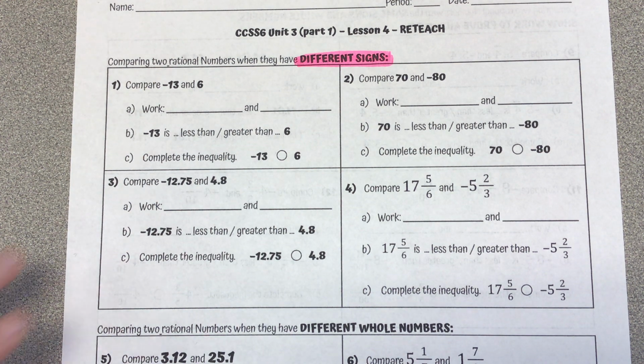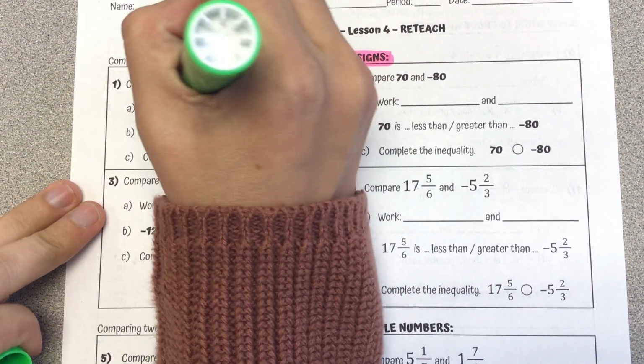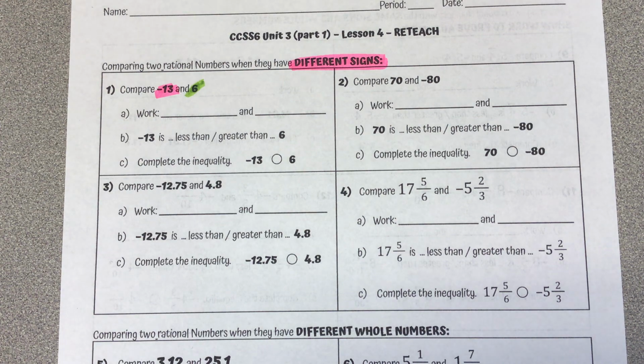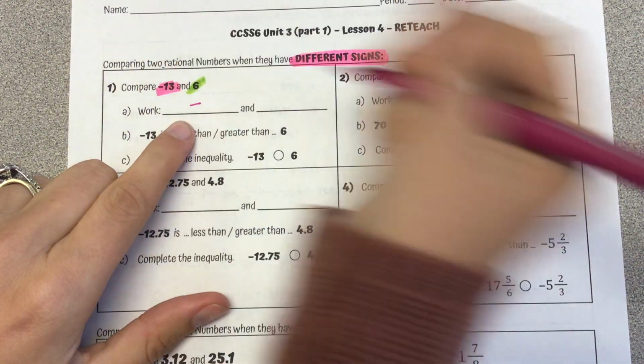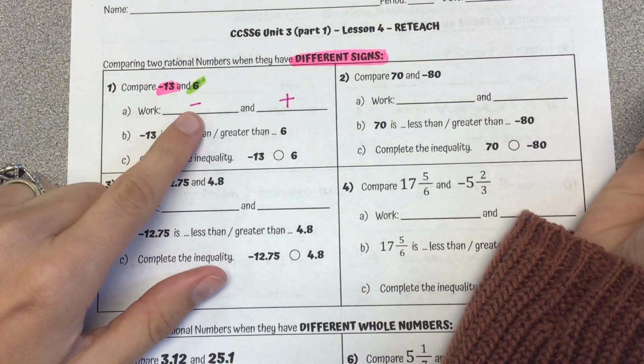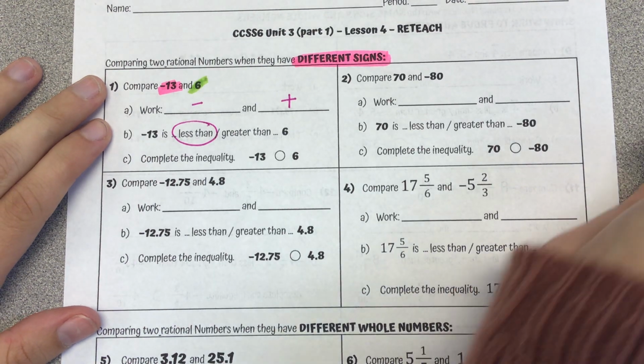So looking at number 1, we have negative 13 and we have positive 6. So for my work, all that I'm going to show is we have a negative and we have a positive. The negative number is always going to be less than a positive.